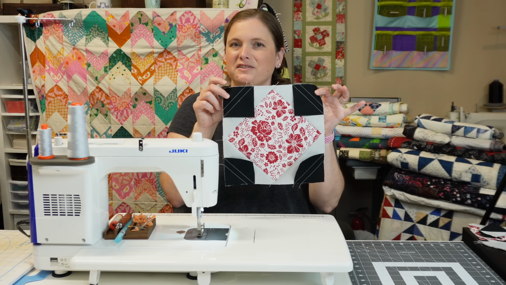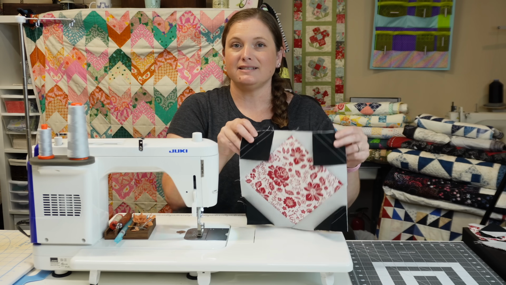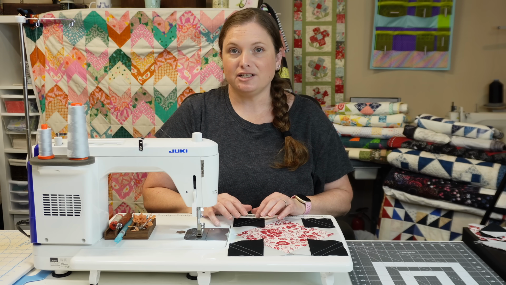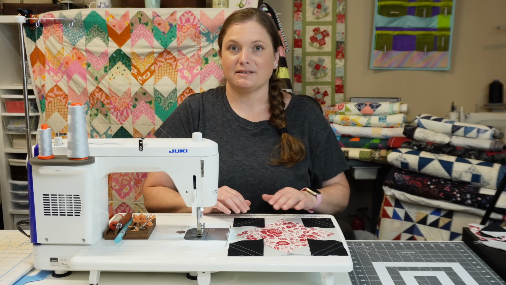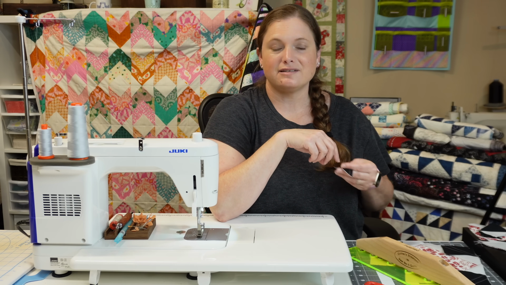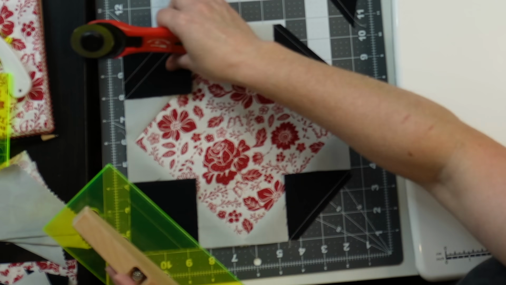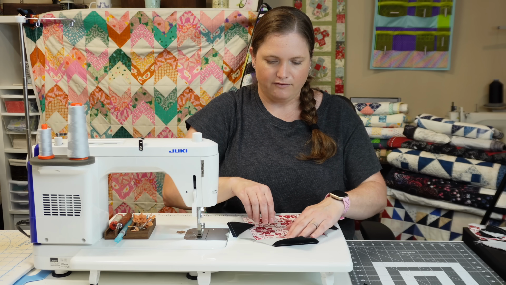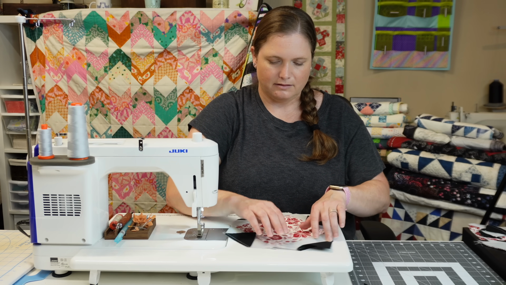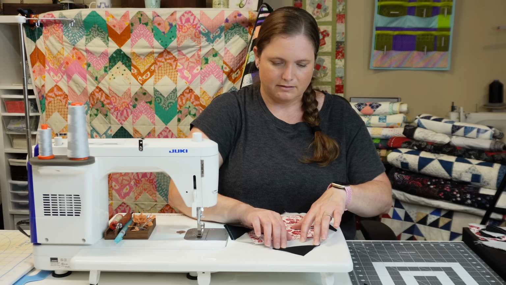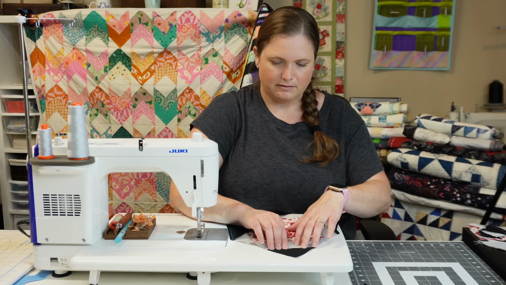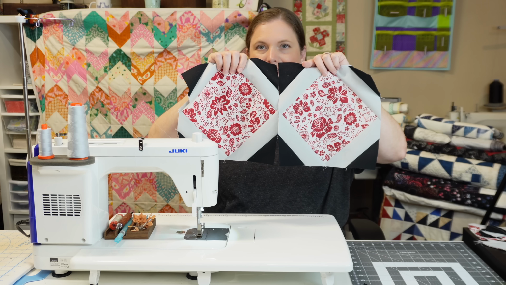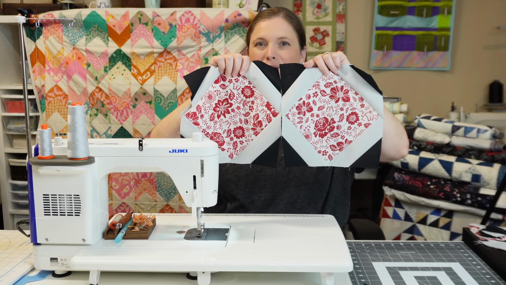All right, so here are all the squares sewn on. I'm going to press these and then cut them right between the stitches and press the seams. Set all of the half square triangles to the side. Gonna finger press them first. All right, and there is another block done. And it's just gonna come together so cute.